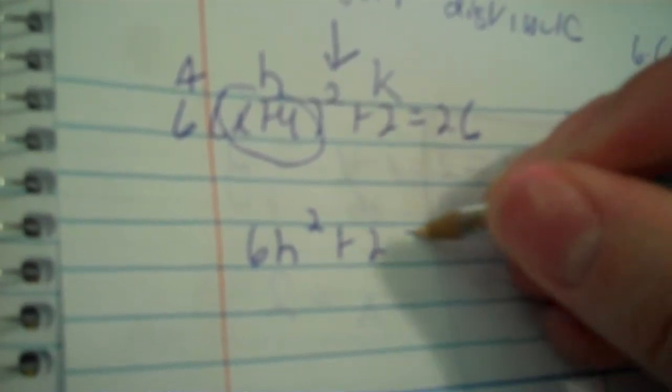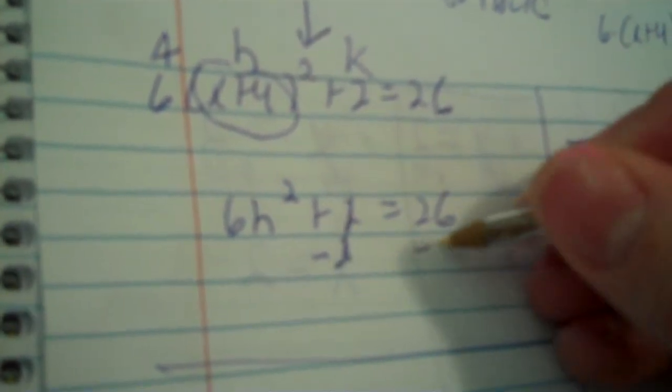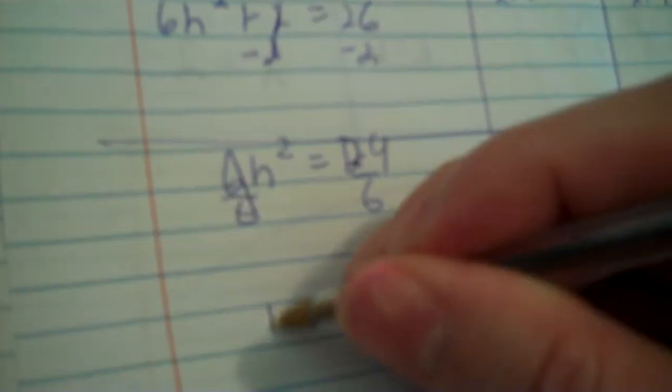Okay, so the whole H parentheses is x plus 4. You write that on each side, similar to how you would on an absolute value equation. Now, just remove x plus 4, replace it with h, it's to the second power. Now, a is a 6, and then plus 2 equals 26. So then I will subtract 2 to get 24. Then I will divide by 6 to get 4.